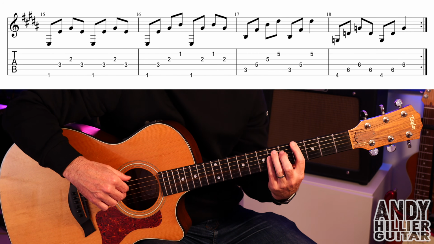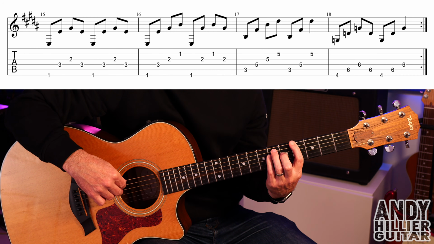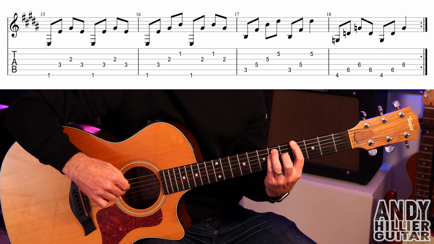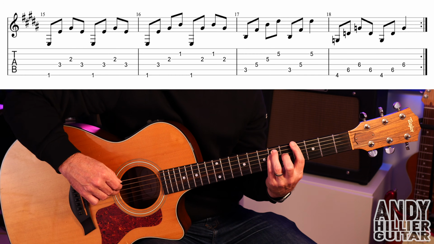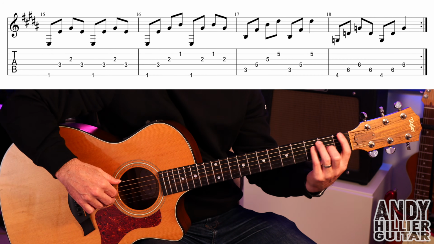And then bar 18 is E4, A6, D6, A6, E4, A6, and D6. So the whole of that line will go.